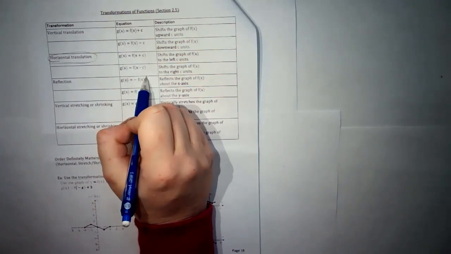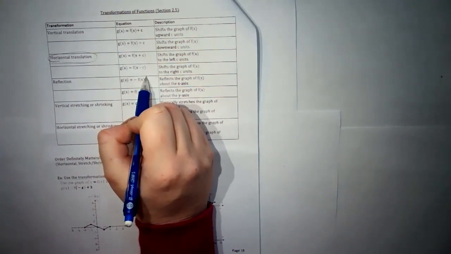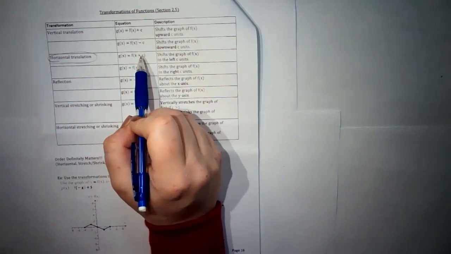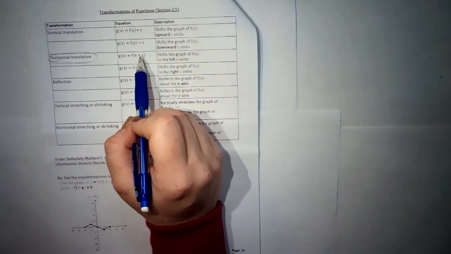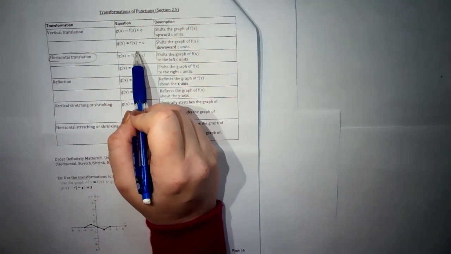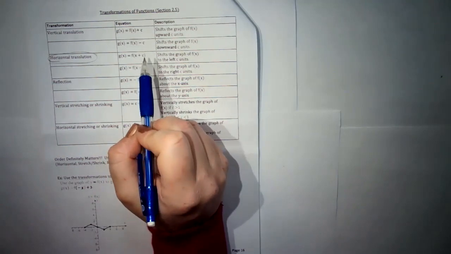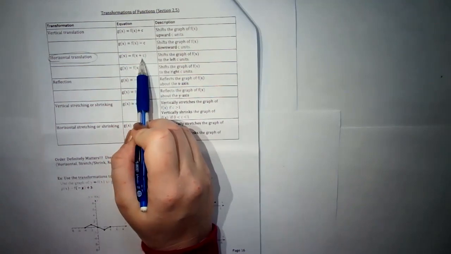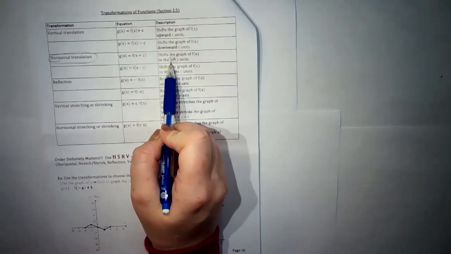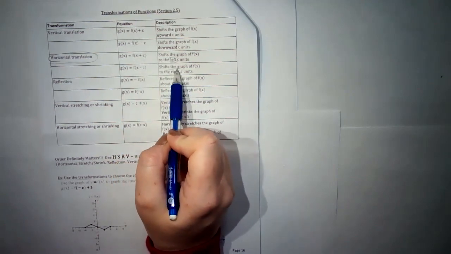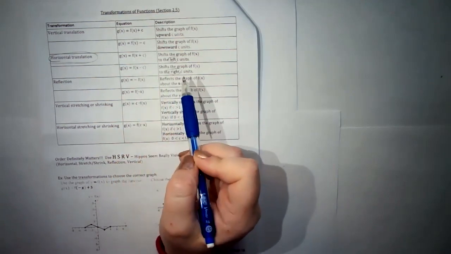Parentheses are involved. I can't even see who's doing it because there's the mask, so I can't tell who to bless. But anyway, okay. So horizontal's moving left or right, and it's in parentheses. So when you see parentheses, that usually means you have a horizontal. So if something is added, you're going to the left. That's kind of the opposite of what you think it should be. If something is subtracted, you're going to the right. So make sure you remember that.